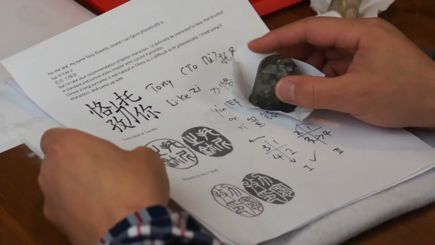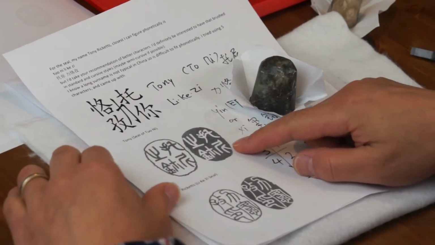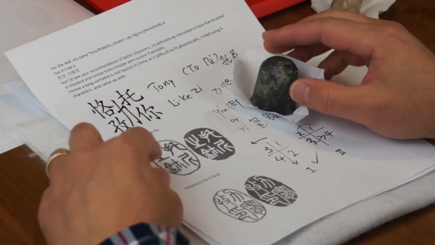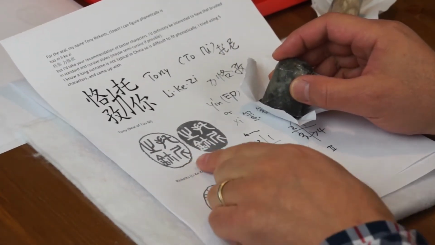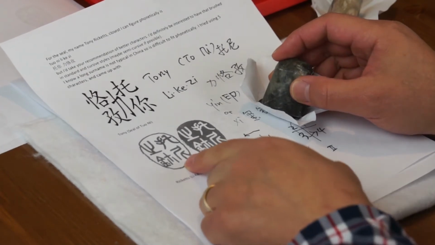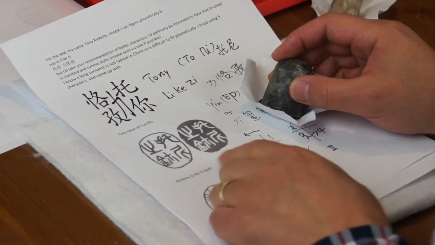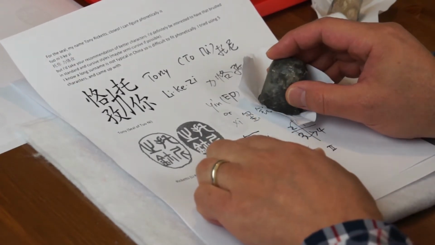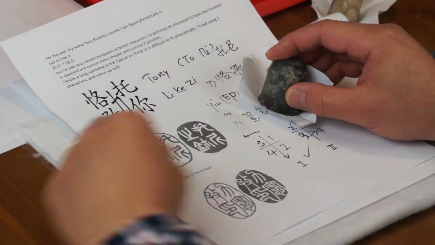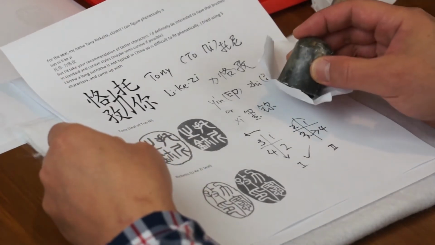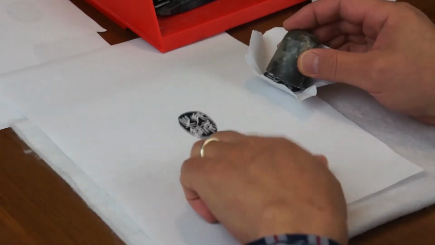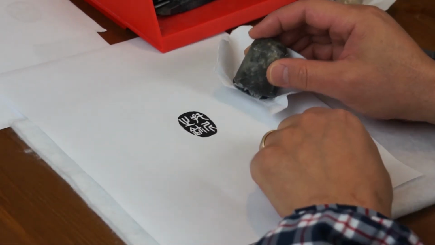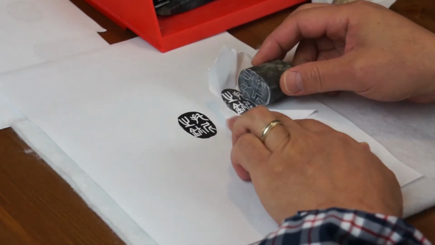Okay, now I'm going to carve the first name first. Tony, the seal of Tony. Okay, I have made two options. The yang, the positive, which comes in red on the final stamp, and the yin, or the negative, white characters or strokes on the seal. And Tony has chosen the yin style. So this is the computer designed image which matches the stone exactly.